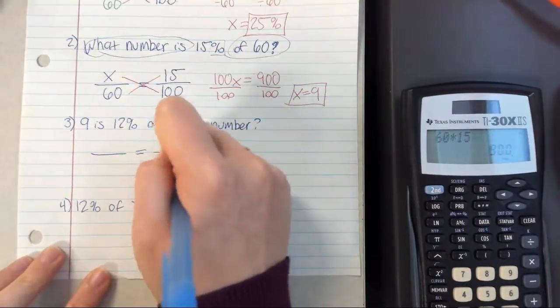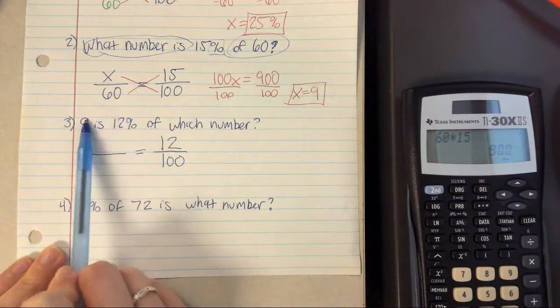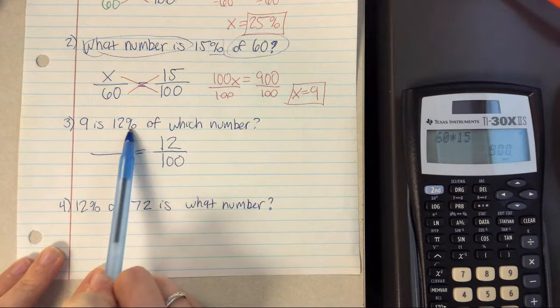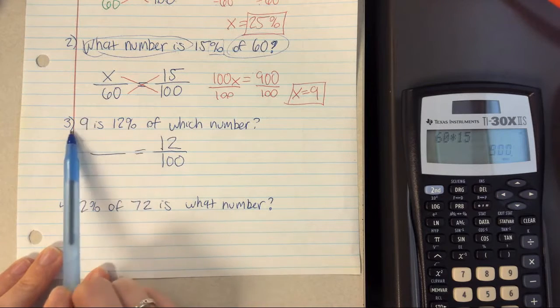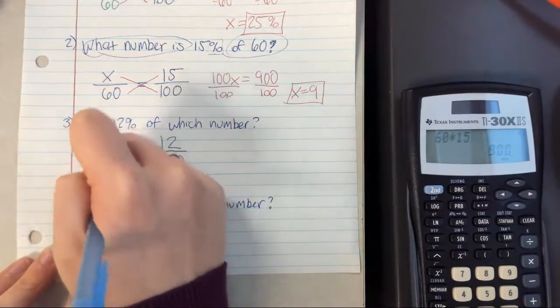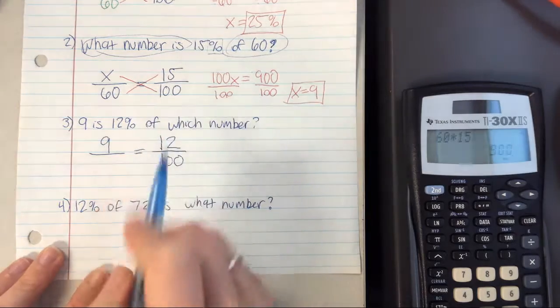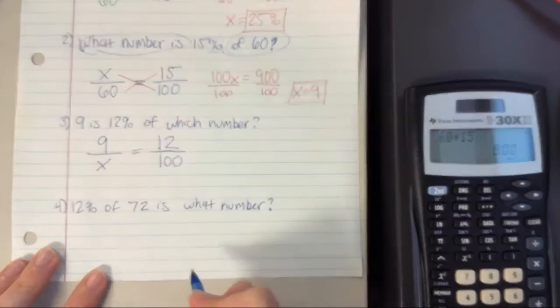I know that one right away. That goes there. Now my 9. It says 9 is 12%. Well, if it's only 12%, that's part of it. So that's our part. 9 goes on the top. Of which number? The of clues me in that that's the whole. It would go on the bottom.